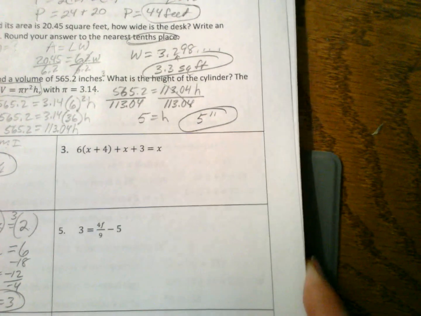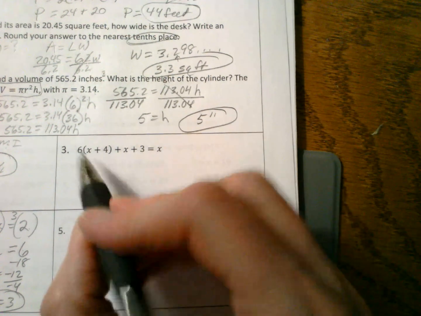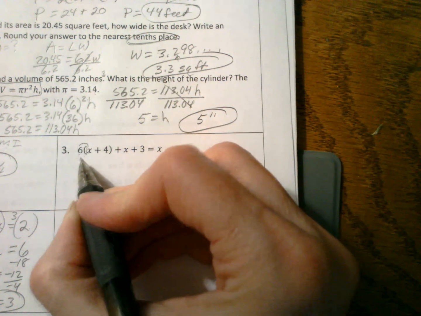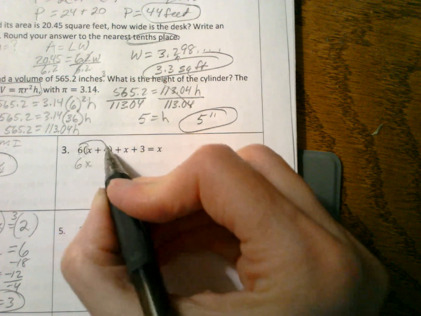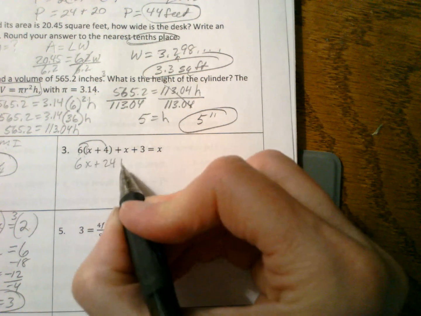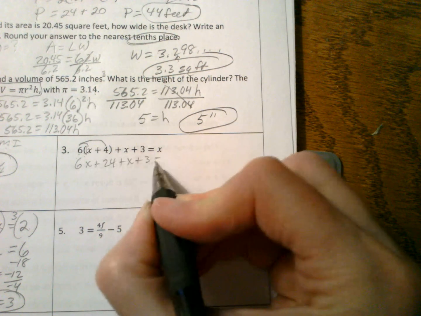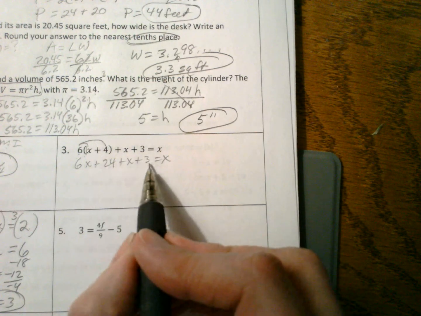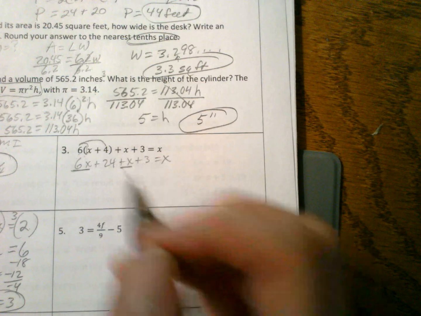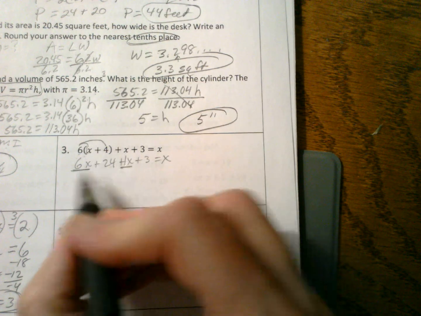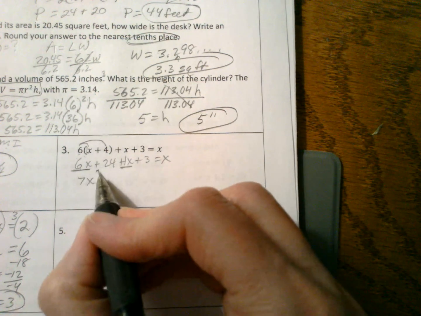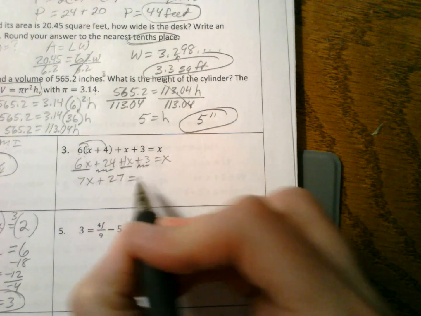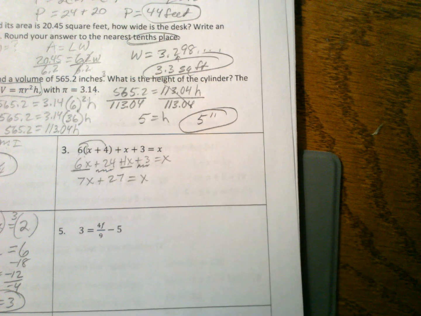Let's try that again over here. This one does have a distribution, so we always do that first. There is a 1 here, so 6 times 1 is 6x. Bring the x along. 6 times 4 is 24, plus an x, plus a 3 equals an x. Combine like terms is next. So there are 4 terms here. There are 2 variable terms. I'm going to put them together. That is a 1x plus a 6x, which is a 7x. And then there's a positive 24 and a positive 3, so that makes a positive 27. And then there's an x on that side.